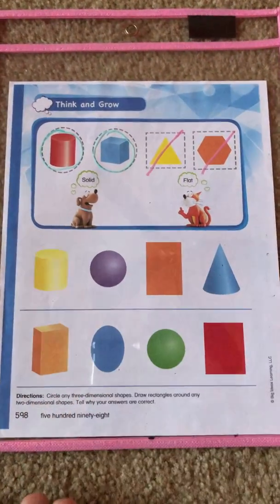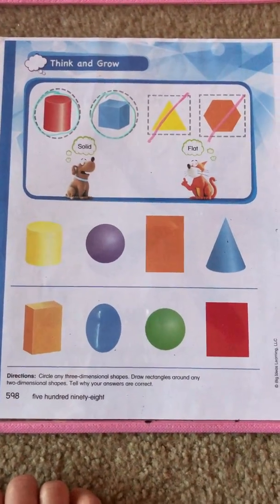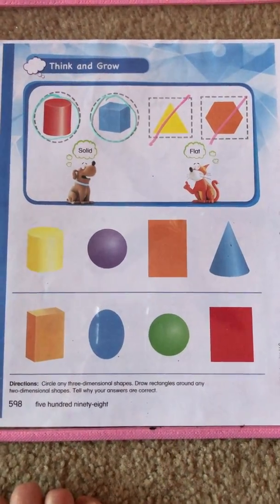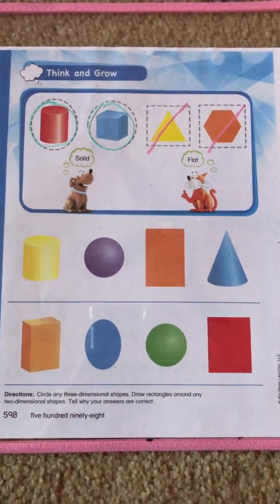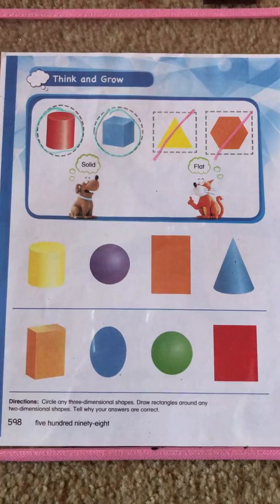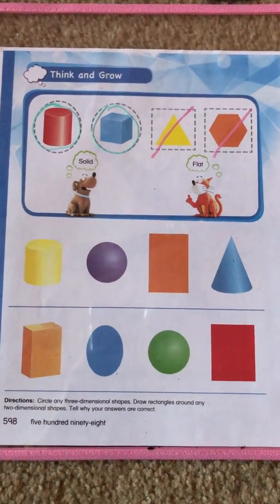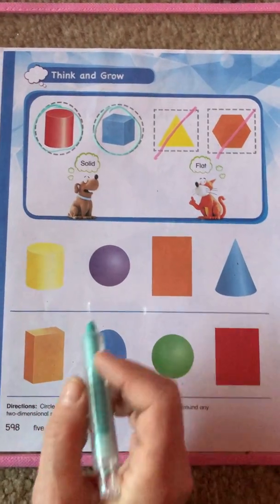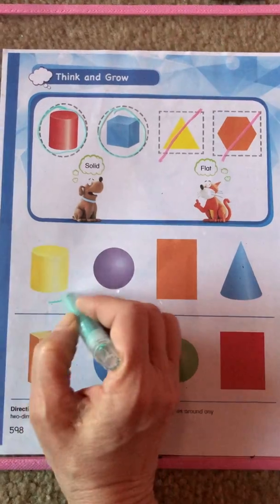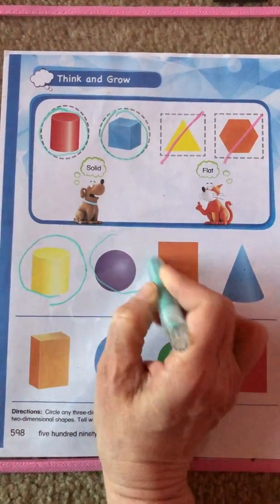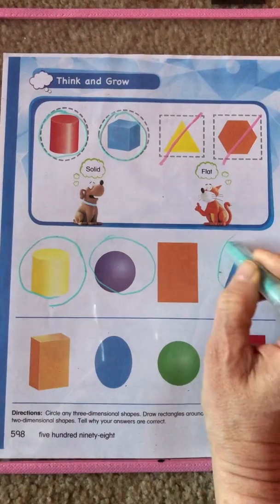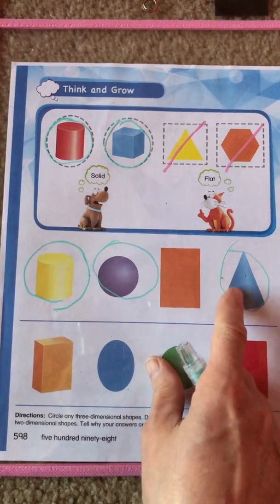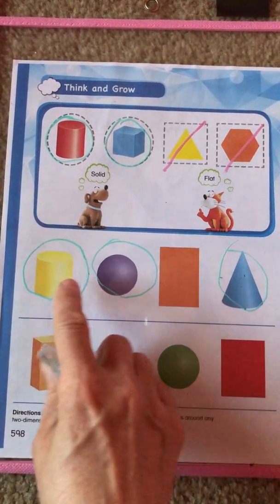Let's take a look in our row here. Can you identify all the 3D solid shapes? Now, remember that clue I gave you. Look and see if there is a white shiny part on it or if it's just a plain color. Did you find them? Circle the solids. Here's a cylinder, here's a sphere, and here's a cone. These are solids. Did you see how you can tell they're solid? Because it has like a little white patch on it.